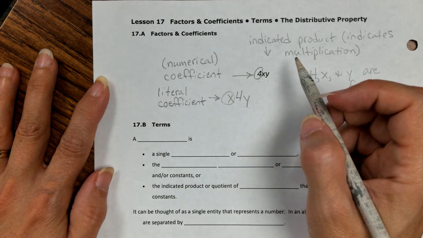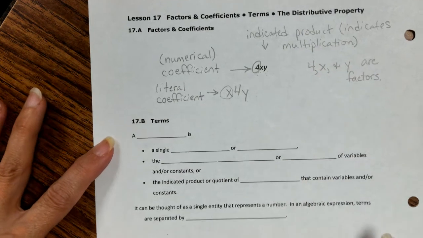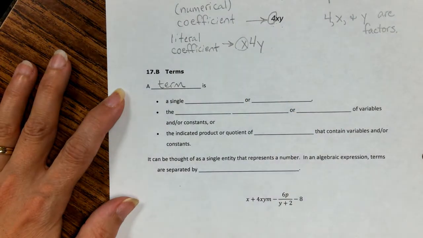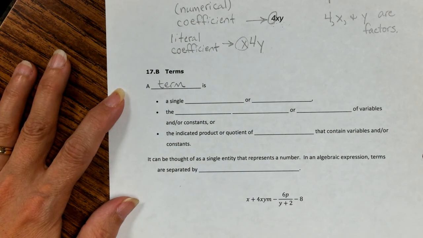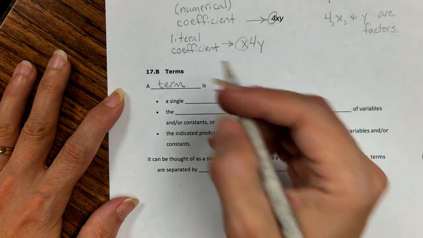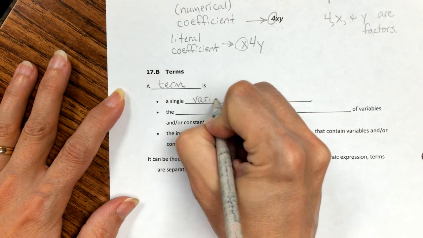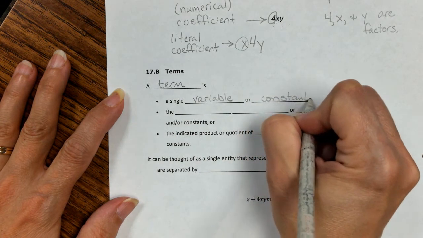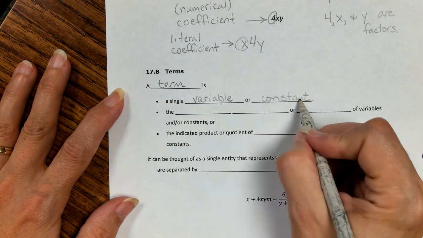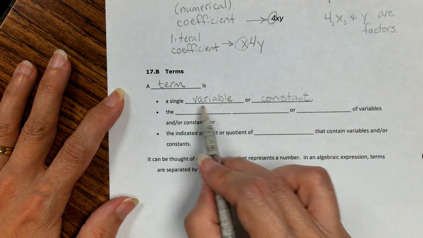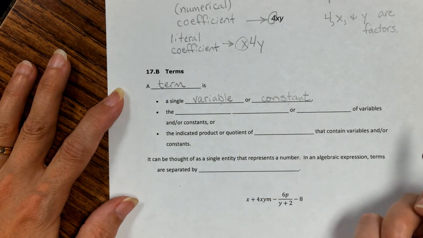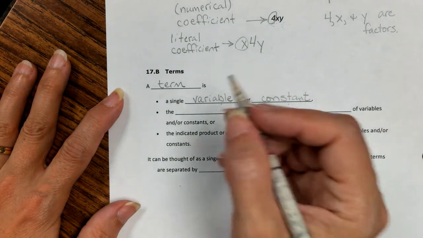And I think that's all we need to say about Part A. Part B is just called terms. Okay, a term is a single variable or constant. Variable is the letter, constant is a number. So it could be just one single variable or one single constant. It could be the indicated product or quotient.